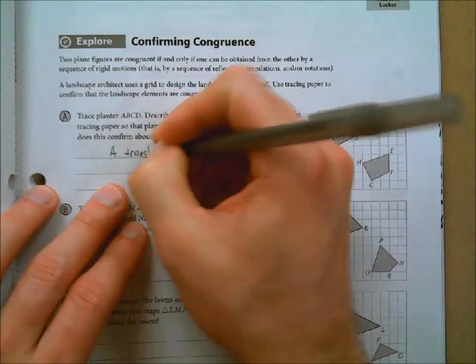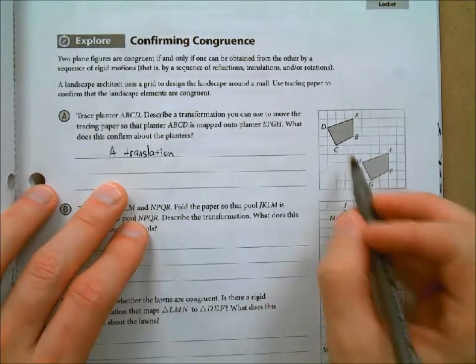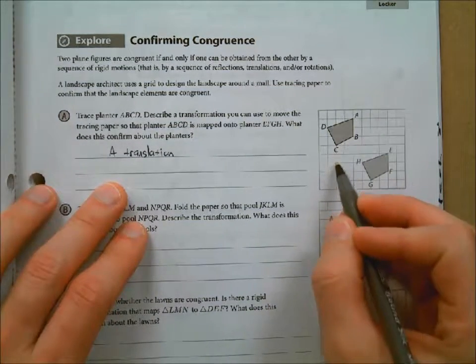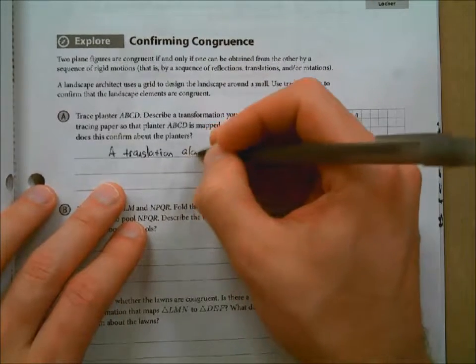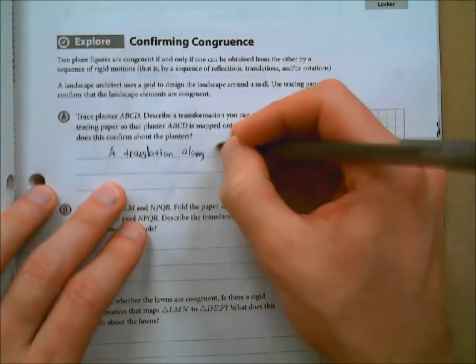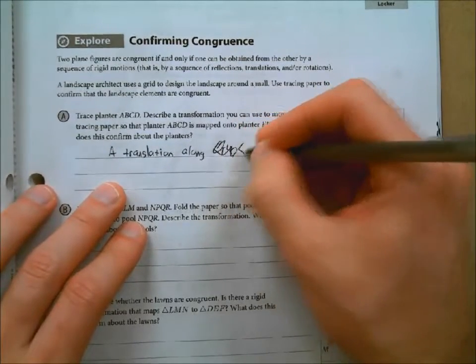And you said it was down 4 and right 4? 1, 2, 1, 2, 3, 4. Yeah. I'm going to use a vector here. So 4, -4. There we go. Okay, so that's right 4 and then down 4.